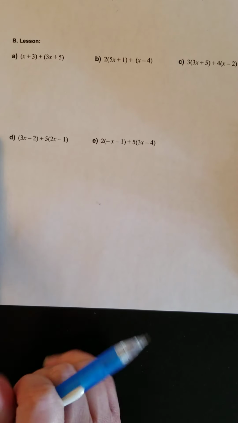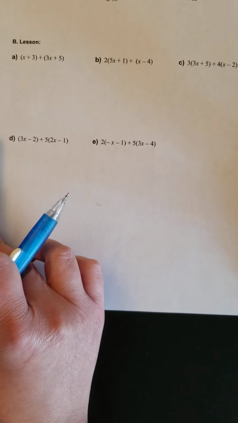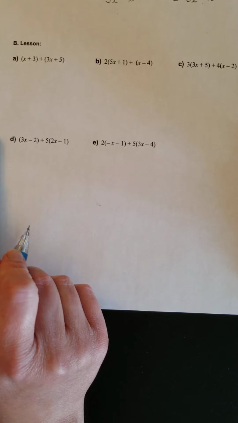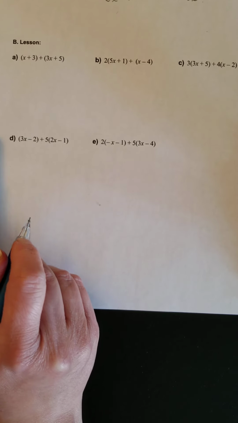Hi, grade 9s. Now we're into part B, which is the new lesson for week 4, day 2. We're going to look at how we can combine distributing with collecting like terms that you guys did yesterday.